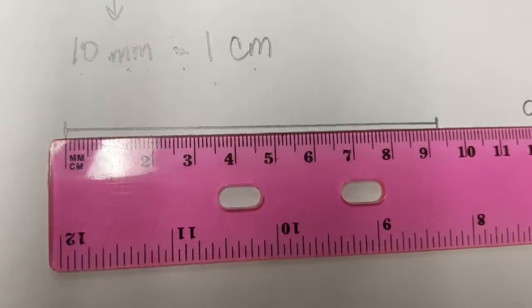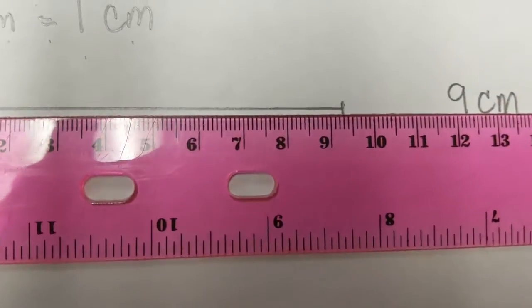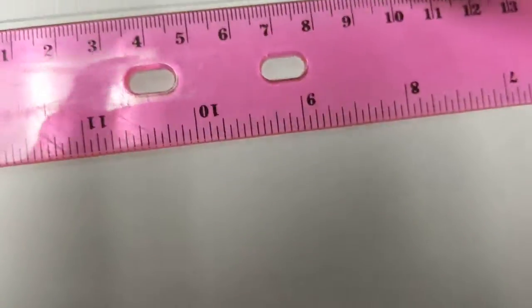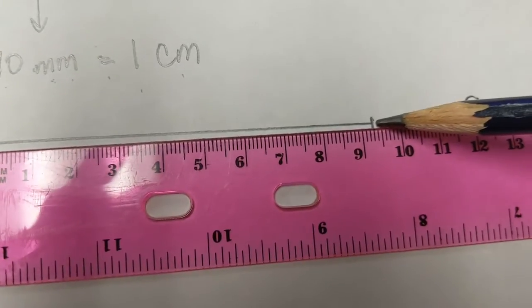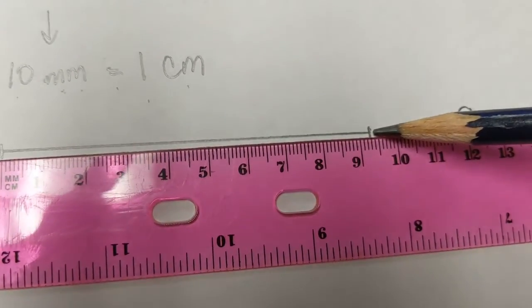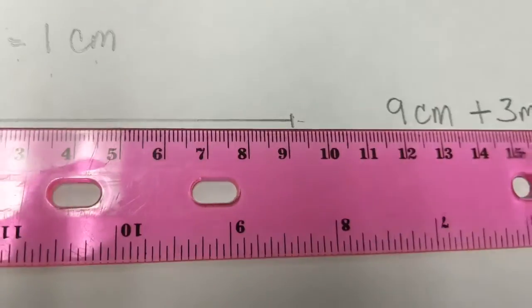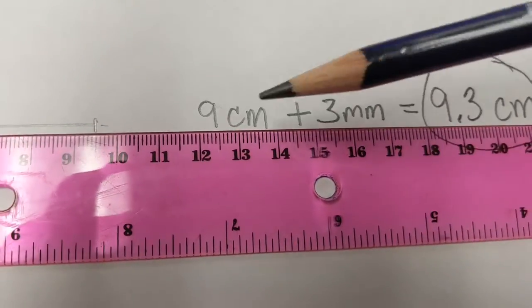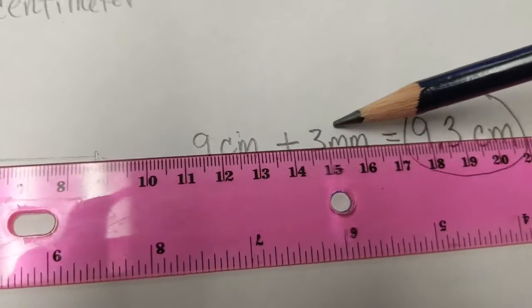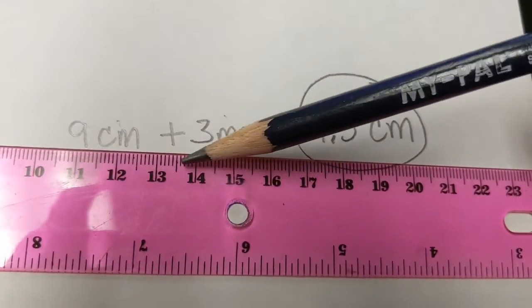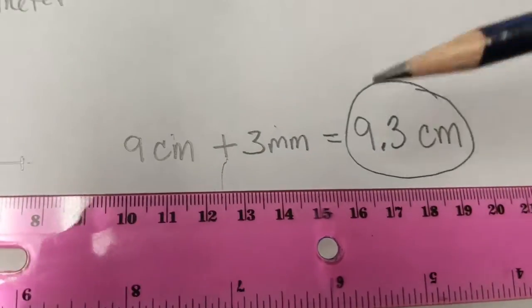This line that I drew is 9 centimeters and it has a couple of millimeters left over. It looks like about 3 millimeters left over. So how do you write that? We had 9 centimeters and 3 millimeters left over, and this is how you write it, because this is base 10.